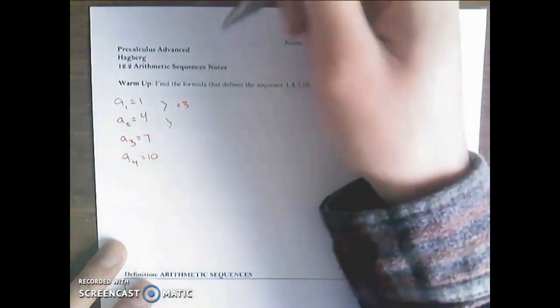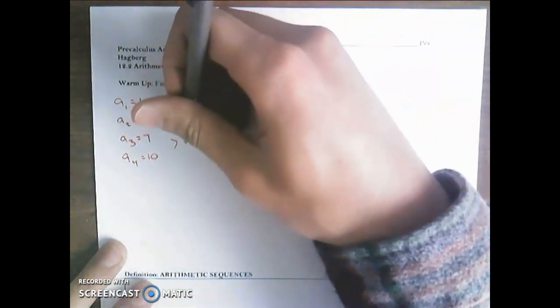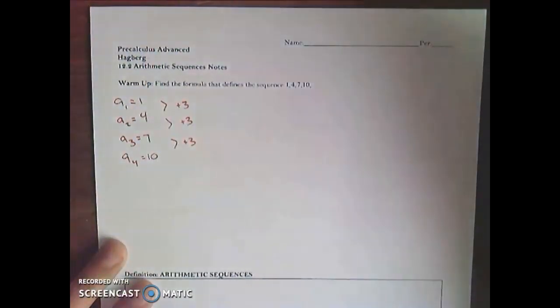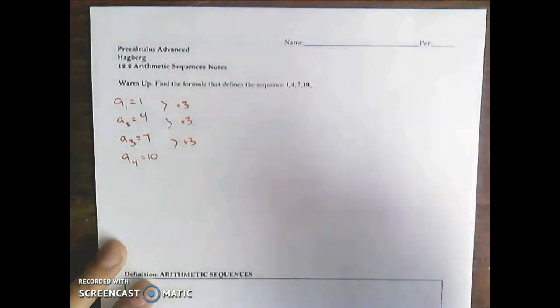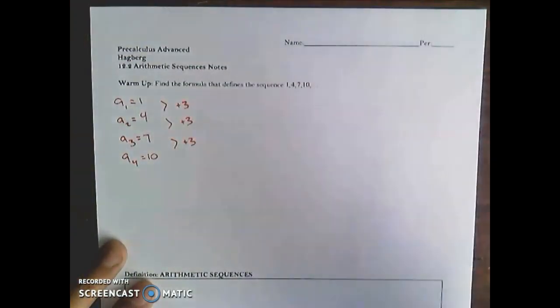You may have noticed that between terms 1 and 2, we add 3. Between terms 2 and 3, we also add 3. And likewise from terms 3 to 4. This pattern continues throughout the sequence. In particular, each term in this sequence increases by 3 every time.